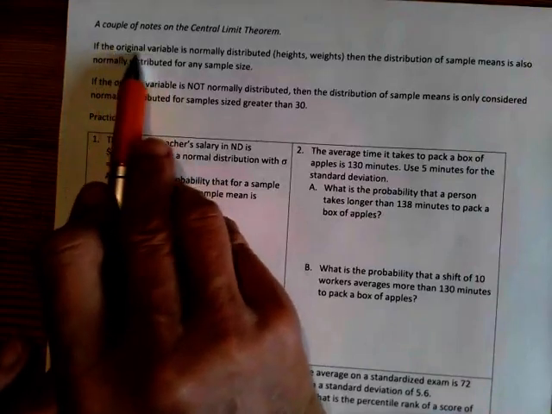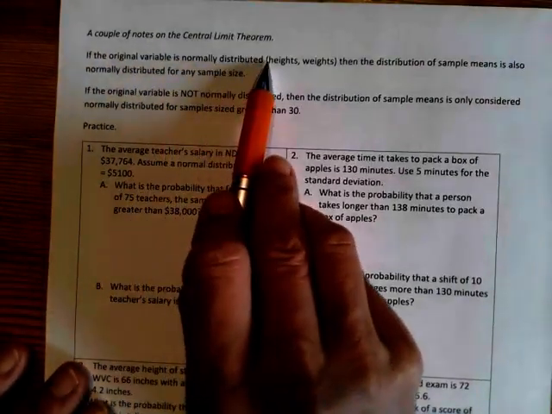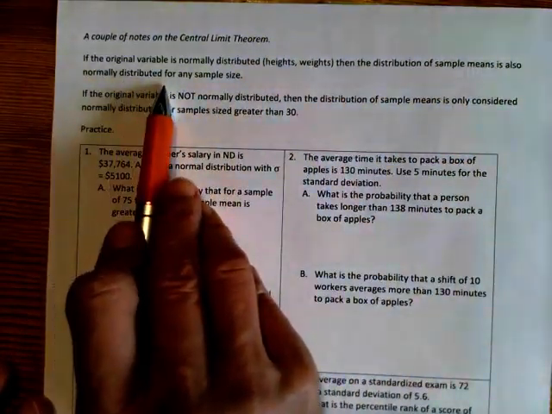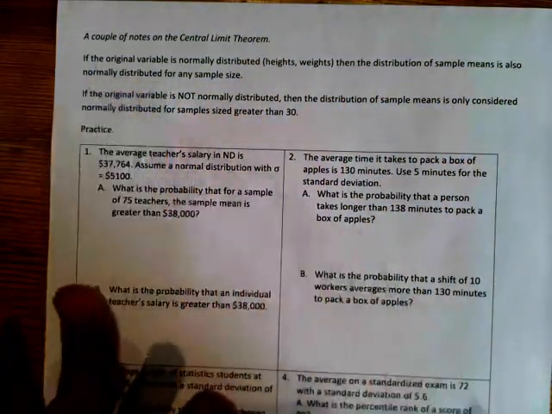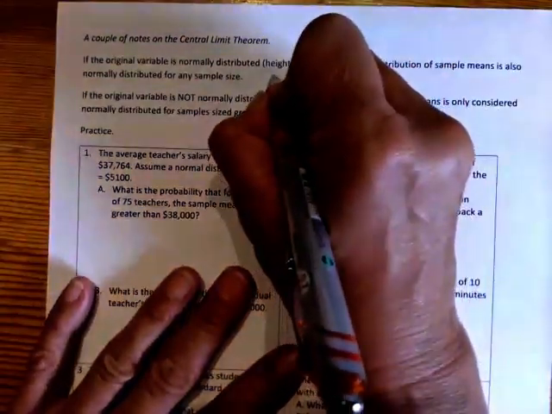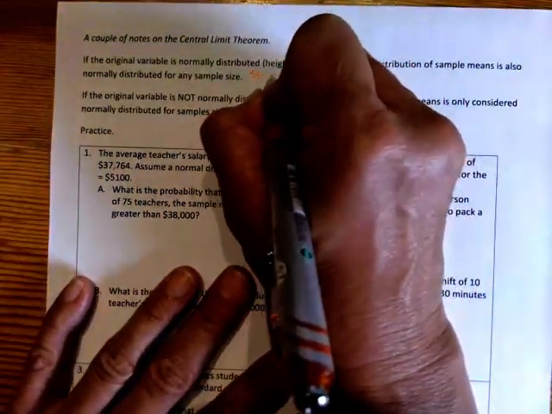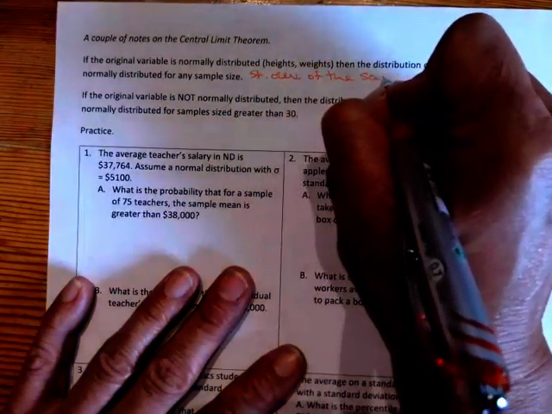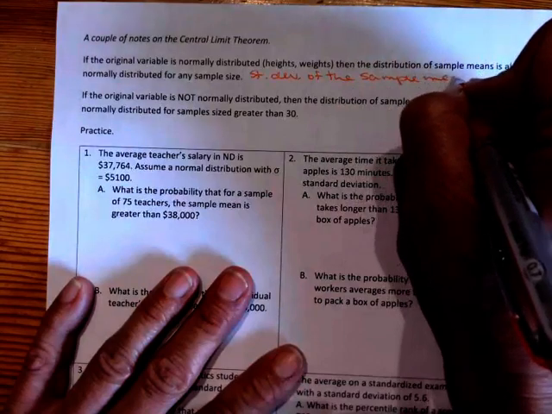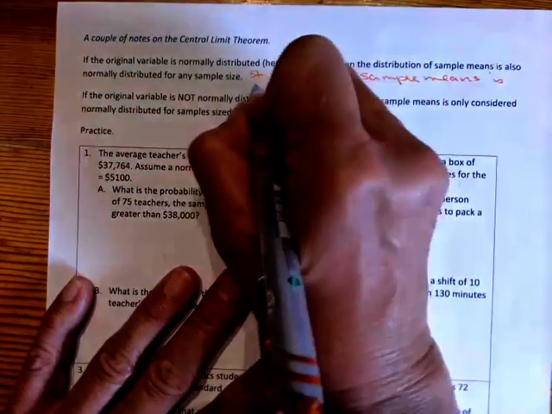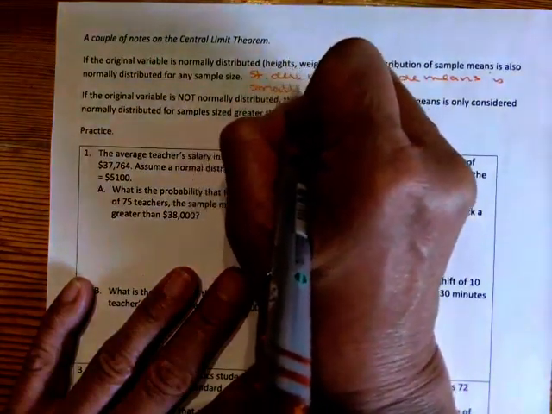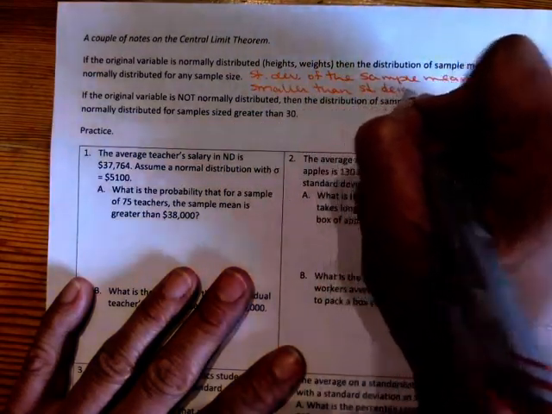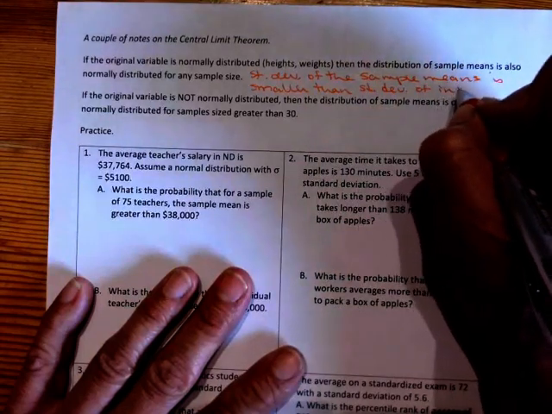So if the original variable is normally distributed, then the distribution of sample means is also normally distributed. And again, the standard deviation of the sample means is smaller than the standard deviation of the individuals.